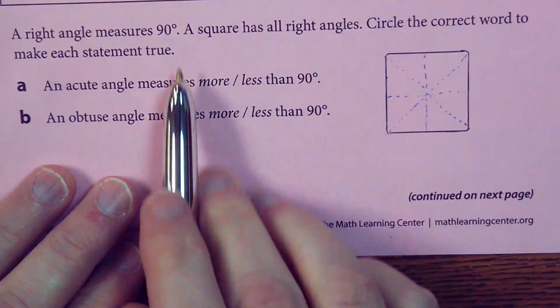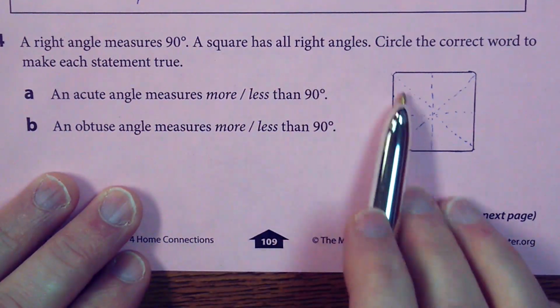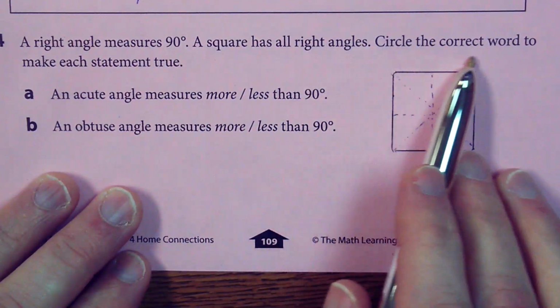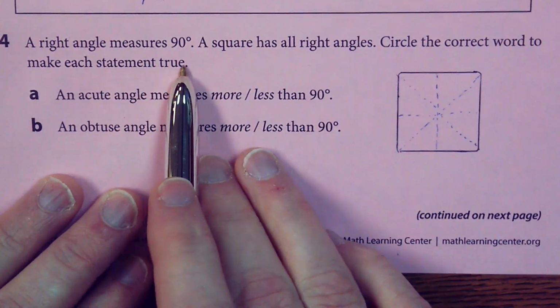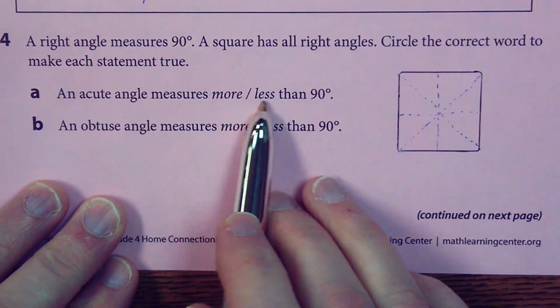A right angle measures 90 degrees. A square has all right angles. How interesting, I drew a square here. Circle the correct word to make each statement true. An acute angle measures more or less than 90 degrees.